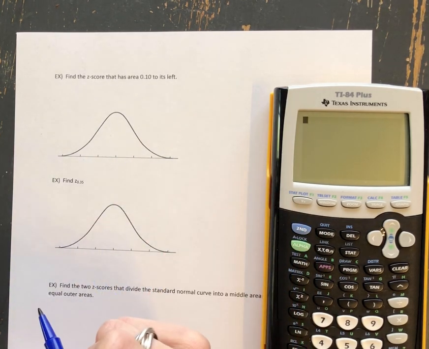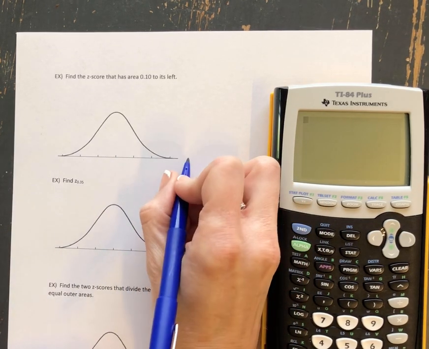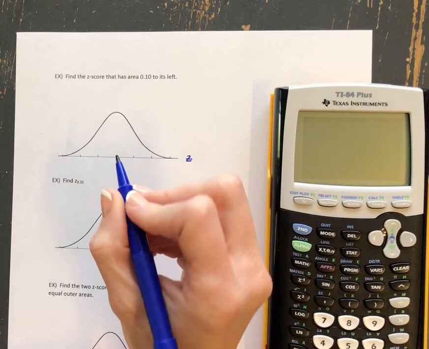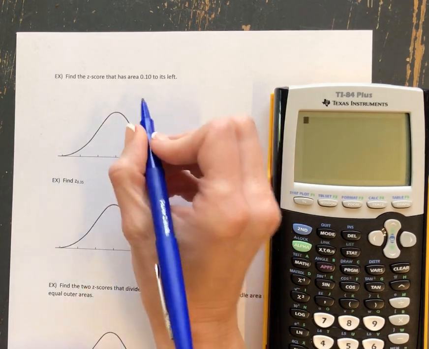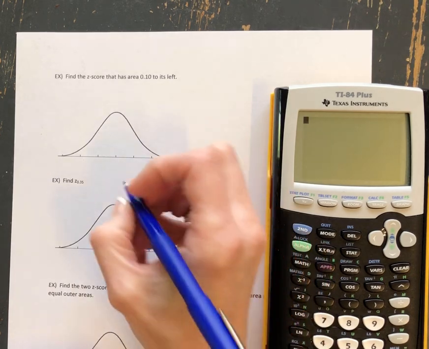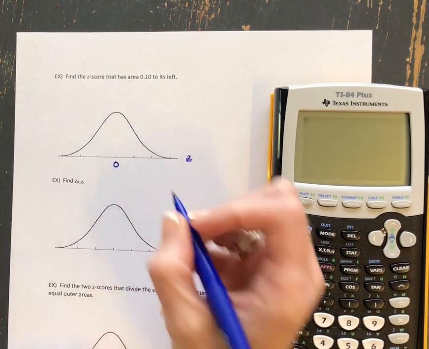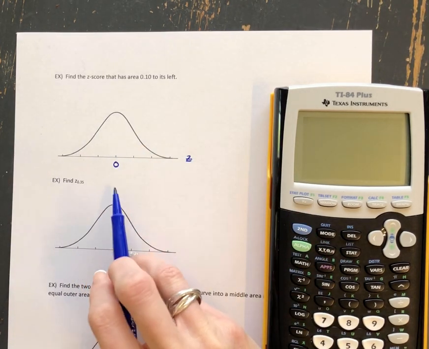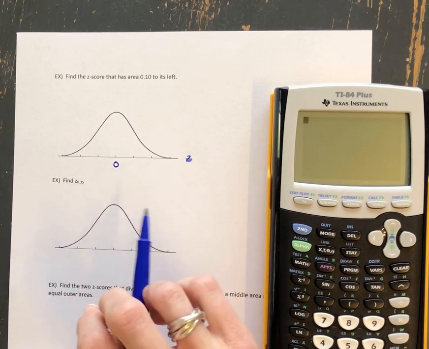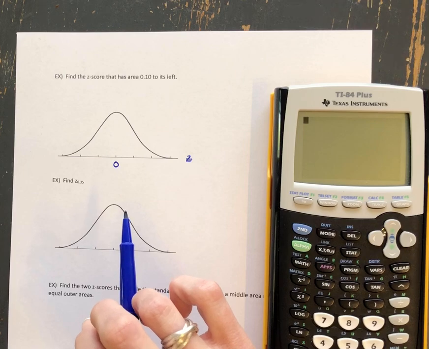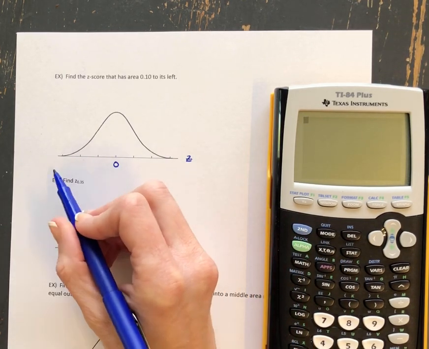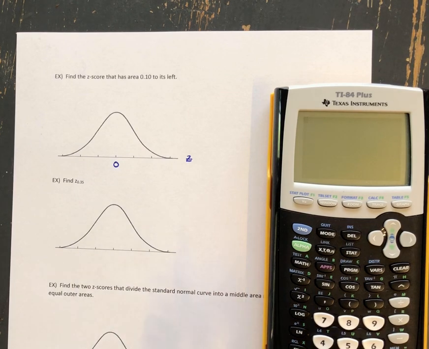So the first example, we're asked to find the z-score. So we know that we're looking for a z-score. This is a z-axis. We want the z-score that has area 0.10 to its left. Normally we start off labeling this standard normal curve at a mean of 0 and standard deviation of 1, and so we would label these with 1, 2, 3, -1, -2, -3.